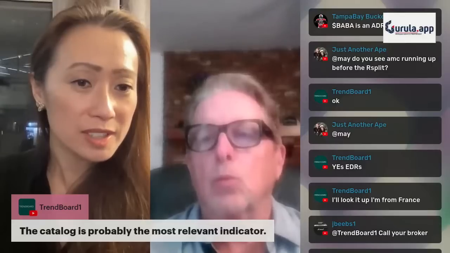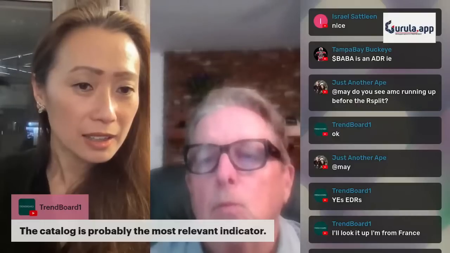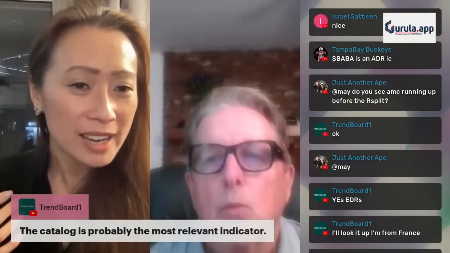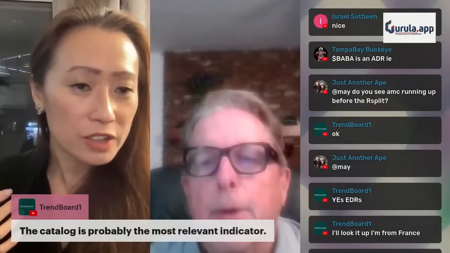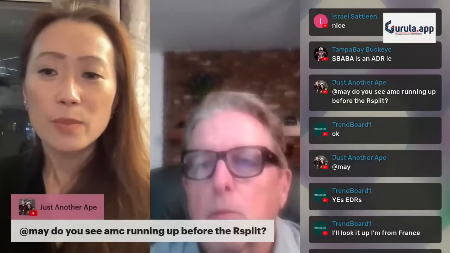AMC will be reducing the cost of seats as well. Oh gosh, you guys, I'm so bad at scrolling through this, but hopefully nothing I missed. They're just saying okay, nice. There's complimentary. Okay, on this one, we did.